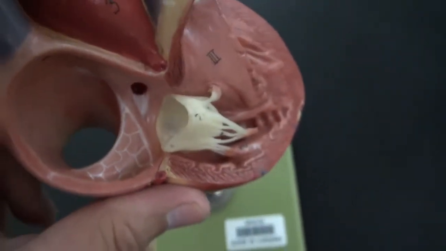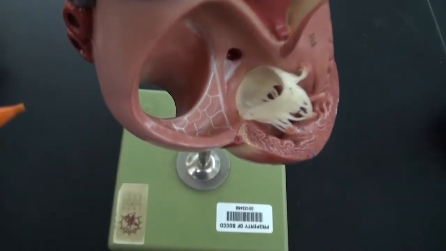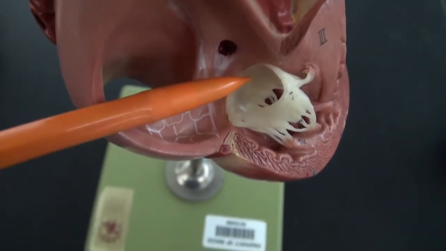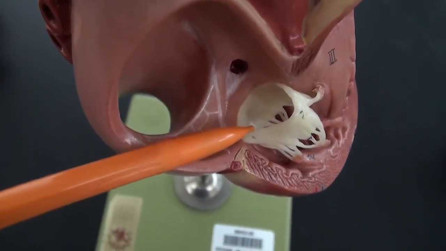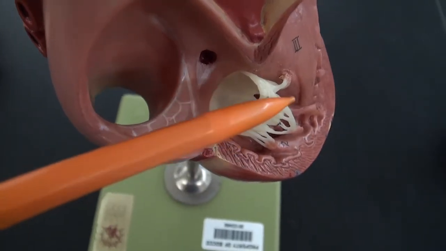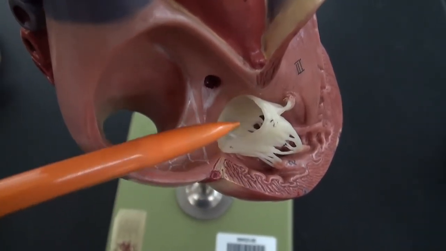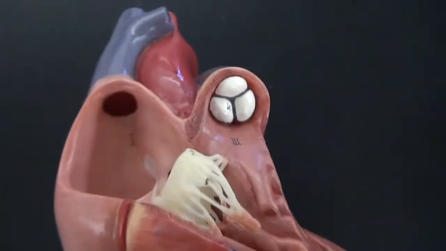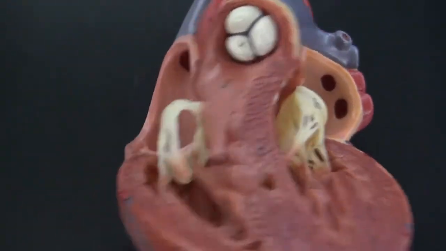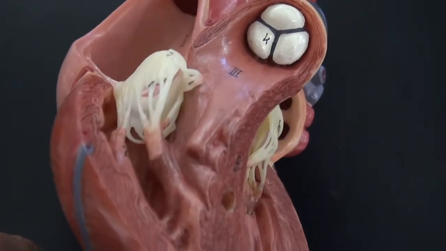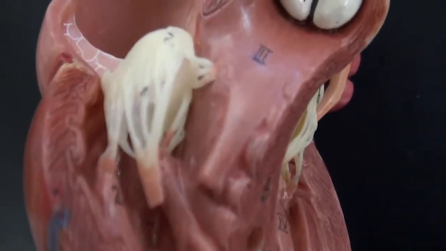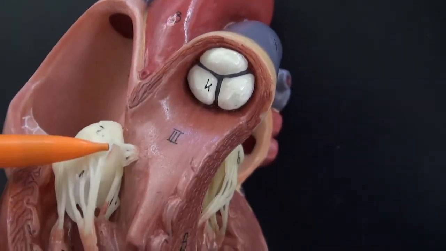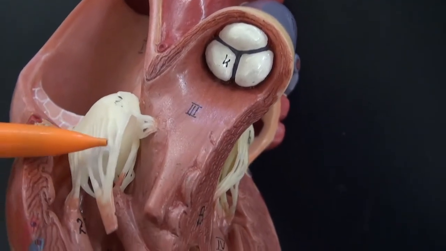Okay, so coming out of the right atrium, you're going to have this valve right here. This is the tricuspid valve because there are 3 cusps. These little wings are called the cusps. There are 3 of them. This is the right atrioventricular valve, or the right tricuspid valve, or just the tricuspid valve. Everybody knows what you're talking about. I'm trying to show these little cords that are connected to it. These cords are called the chordae tendineae.